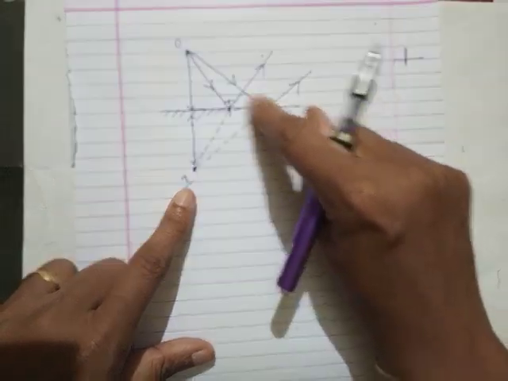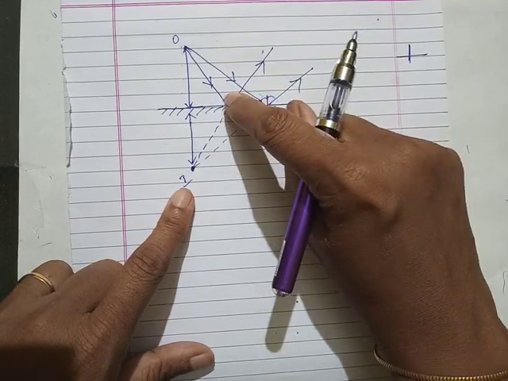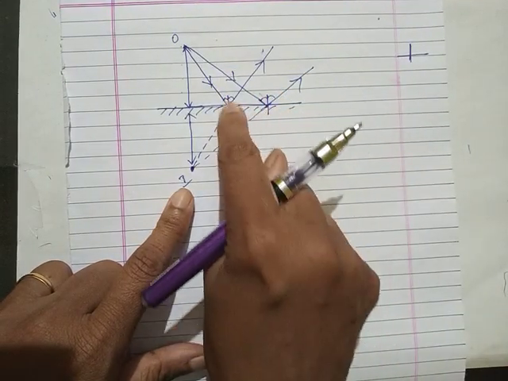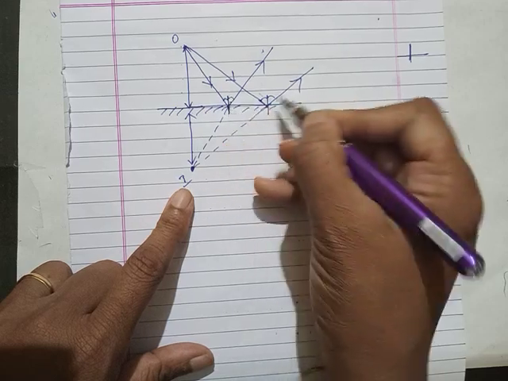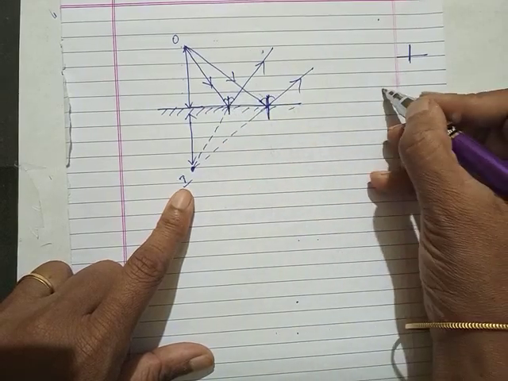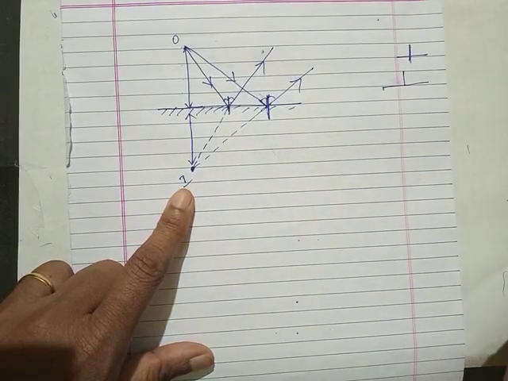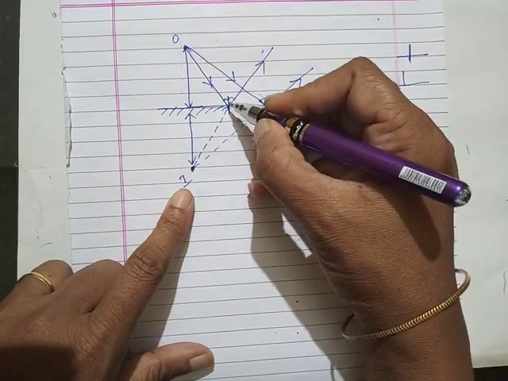So draw 2 incident rays at least from that, at 2 different points, and at those points you draw a normal. This should be 90 degree to your mirror. It should be like this. That's called the normal, the 90 degree line.